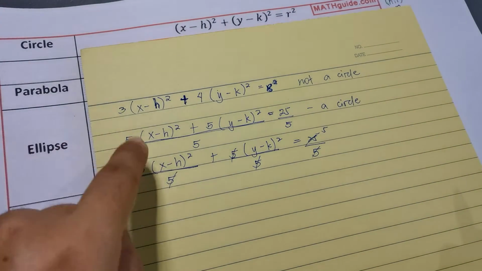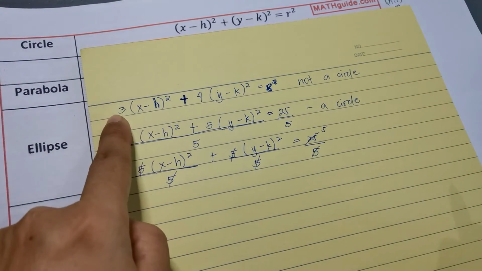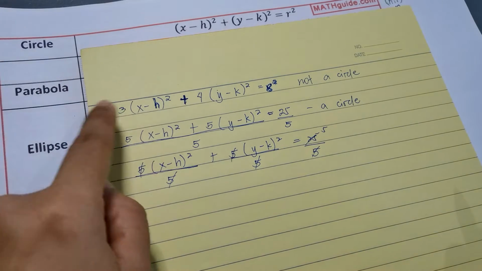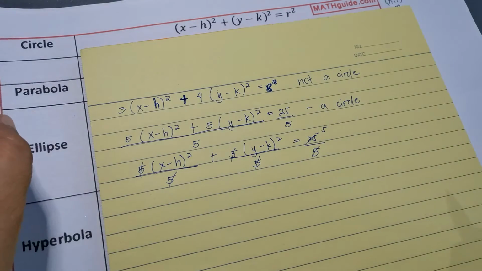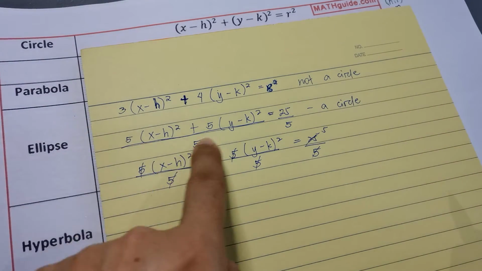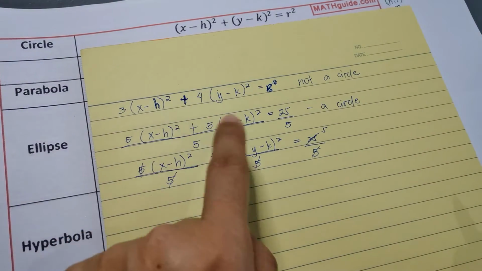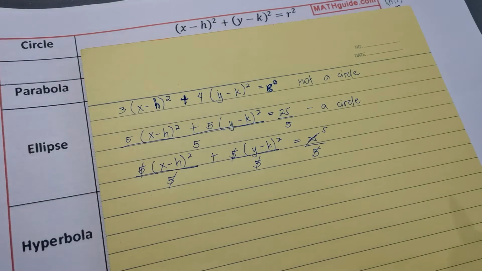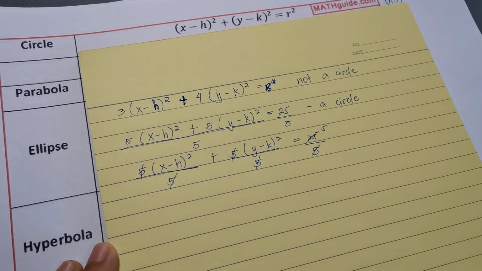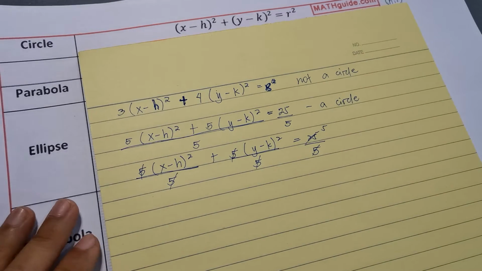So, the multiple or the factor or the coefficient outside the open and close parentheses should always be equal to 1. And in the case that we have the same coefficients, then we can divide by the common coefficient and it will go back to 1. Okay, I hope you understood that.